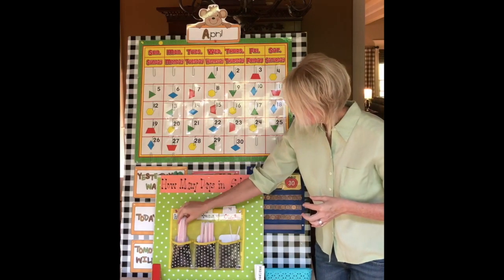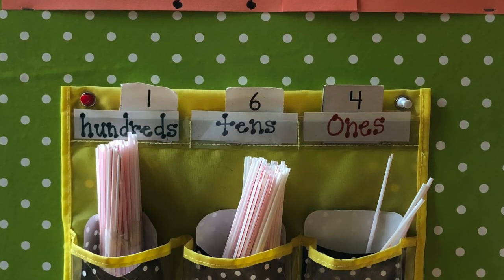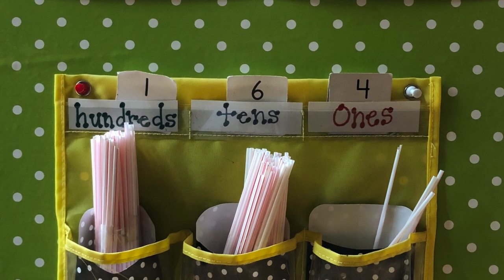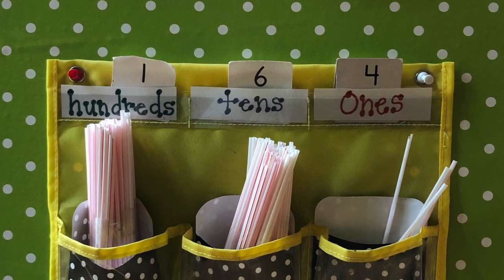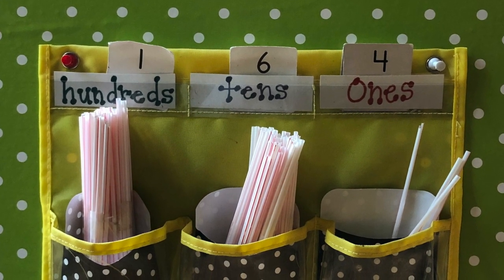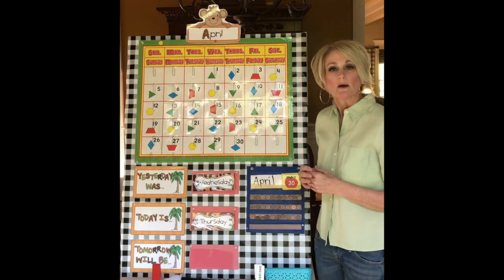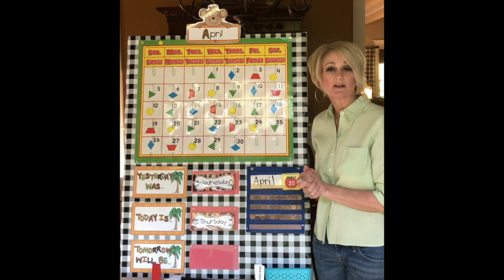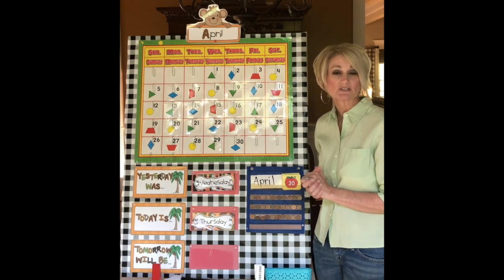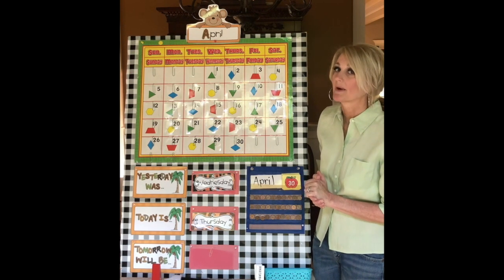So when I read my number, it is 164 days we have gone to school this whole school year. Great. Awesome job. Okay, now it's time to do the weather. So be a meteorologist. That's a person who does the weather.